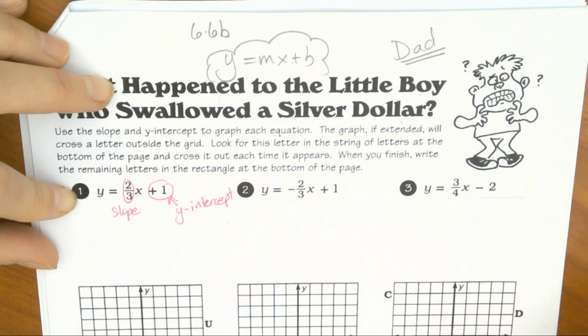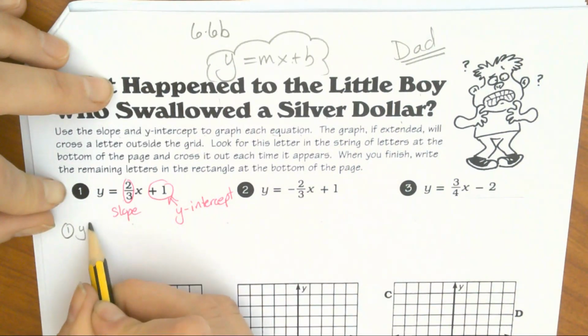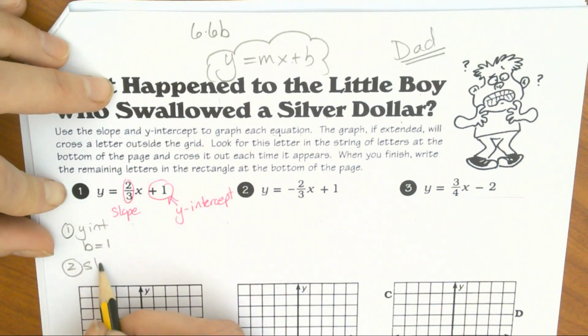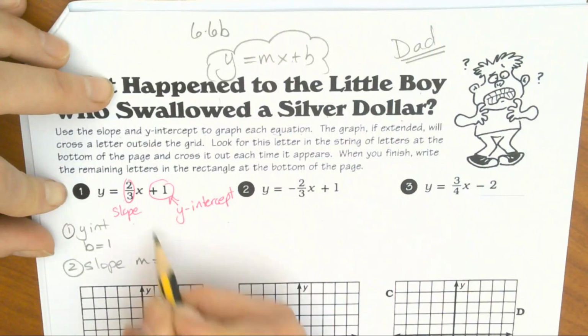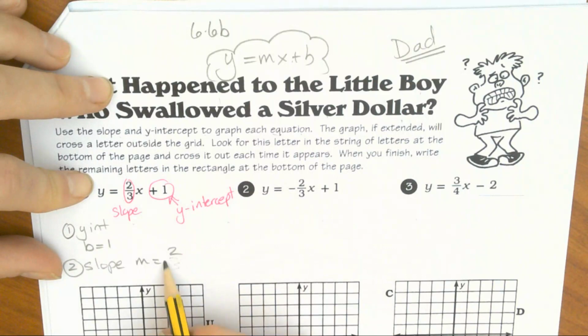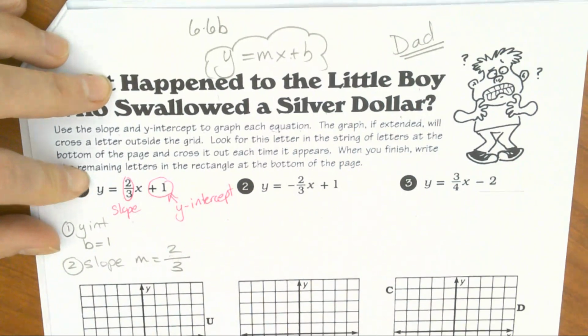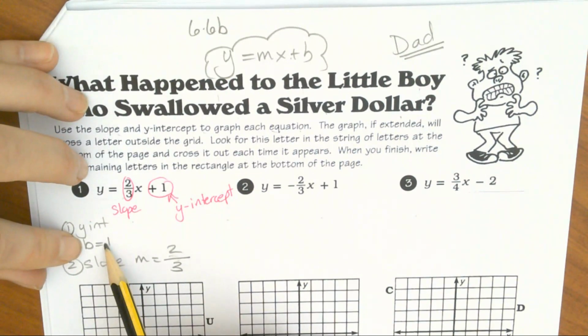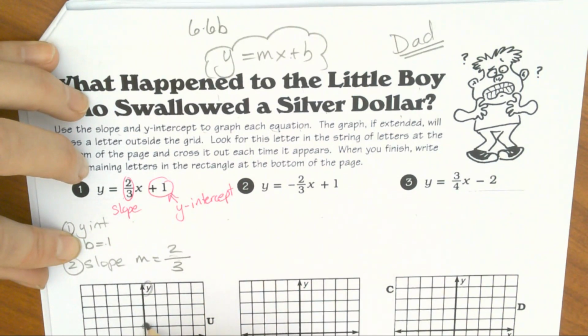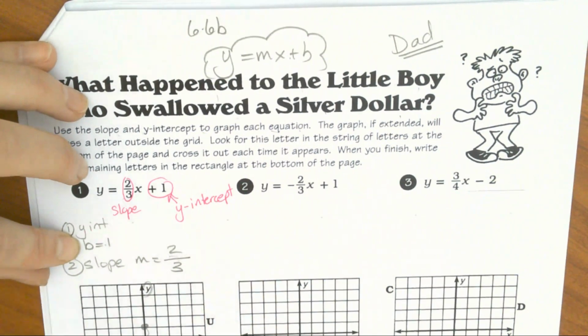So the first step is you do the y-intercept, which is b, so b equals 1. Step 2, you do the slope, which is m equals 2 over 3. That's a funny 3. Okay, so step 1, you have to put a point at 1, and it's positive 1, so you have to go up on the y-axis. See, here's the y-axis, so I have to put a point at 1. That's where the line intersects with the y-axis.